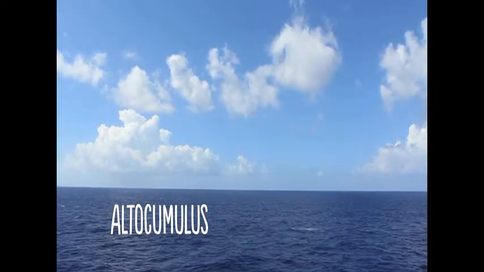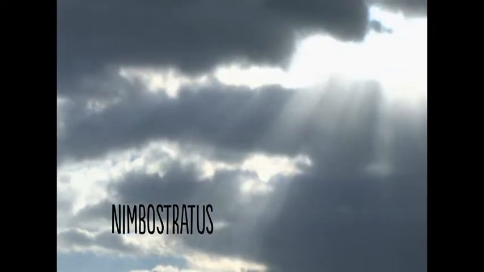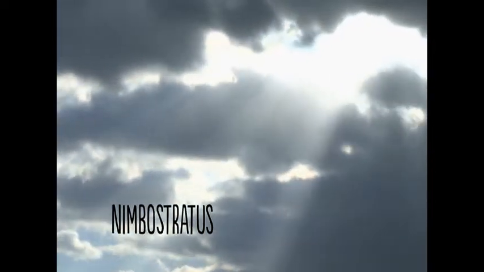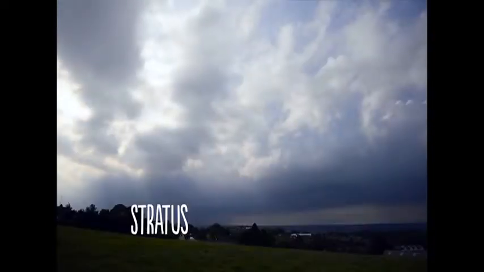Altostratus have a dark grey appearance and are often seen on rainy days. Altocumulus clouds are small, white and puffy. Nimbostratus clouds are thick and grey and usually bring rain or snow.